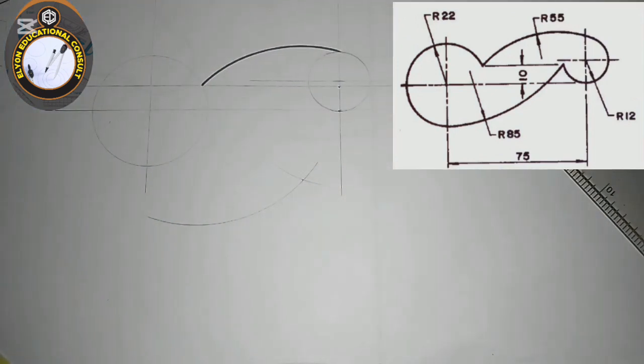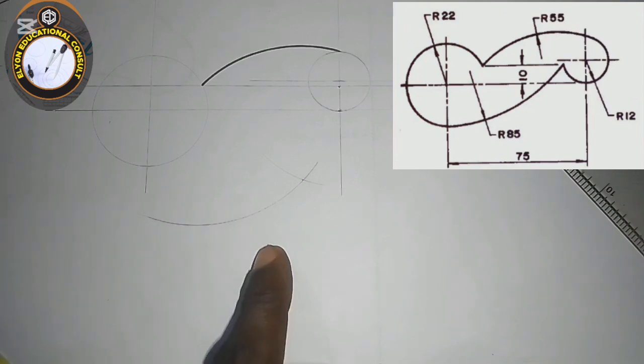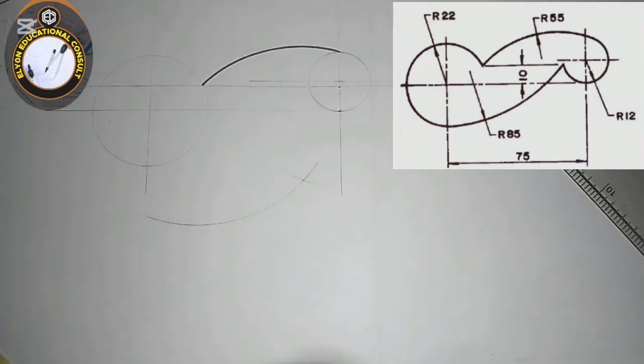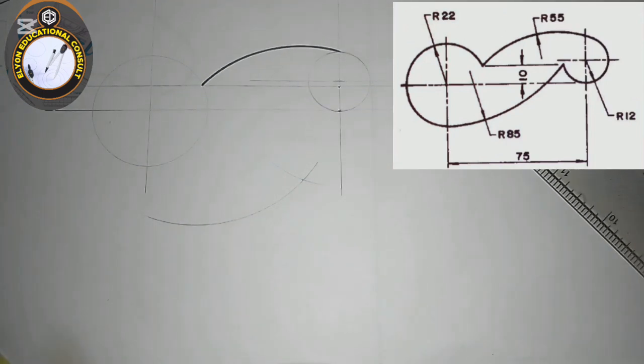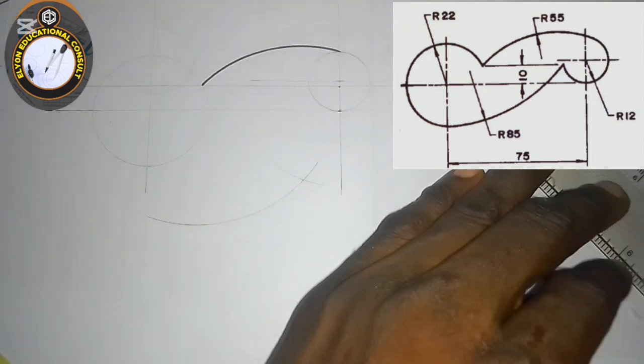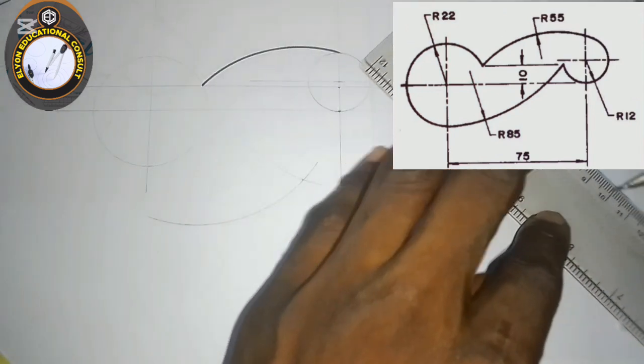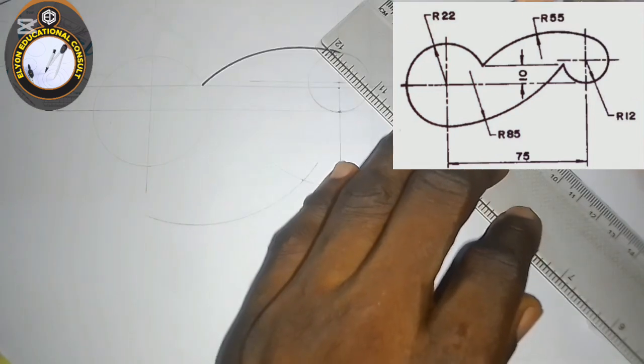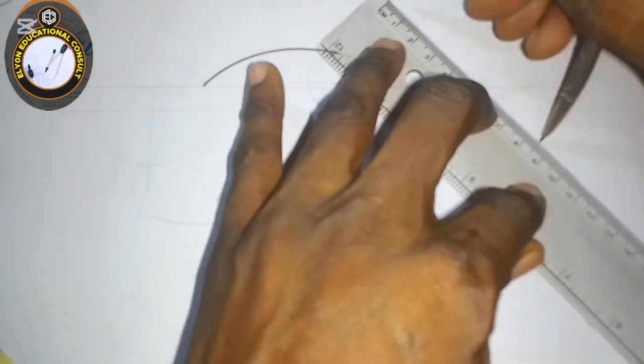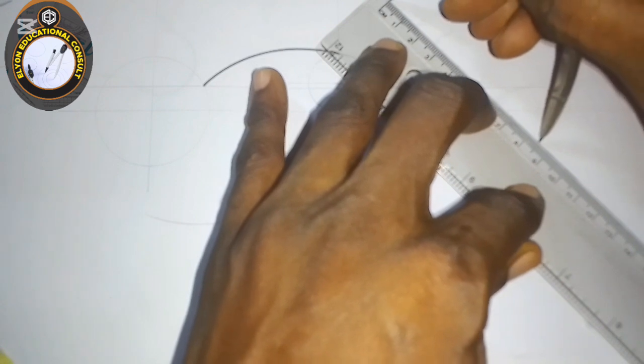Then let's draw for the other side here, the bottom arc there. So the same procedure is applied. So we have 85 as the arc radius. So I'm going to measure 85 now. This is 85.